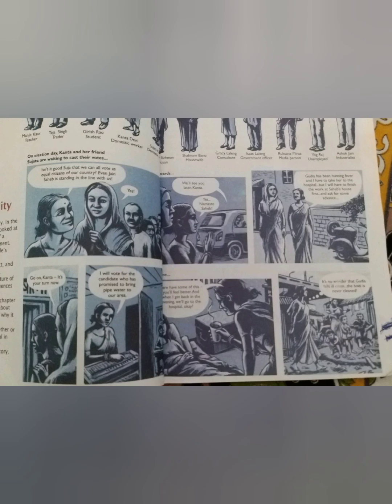So let's begin with the story. It was election day. Kanta and her friend Sujata were waiting to cast their vote, standing in one queue, right? Kanta says, isn't it good, Sujata, that we can all vote as equal citizens of our country? Even Jain Sahib is standing in the line with us. So who was Jain Sahib? Kanta was working at his home. Jain Sahib is actually Kanta's boss.